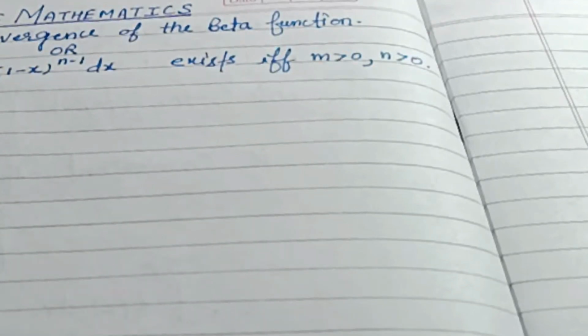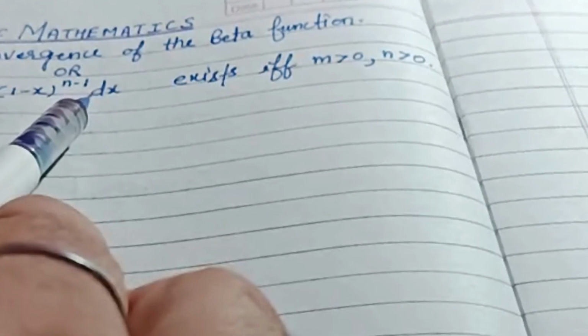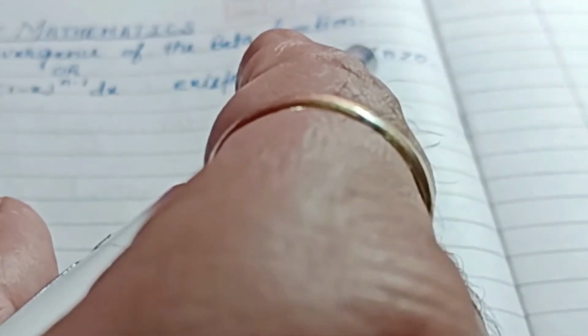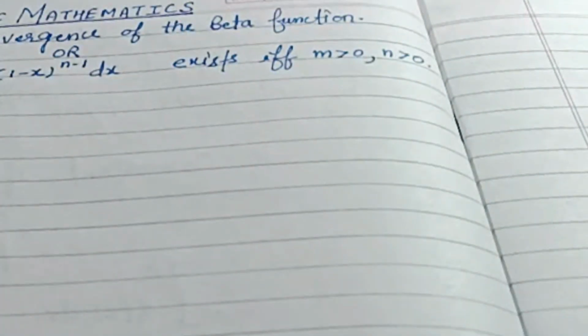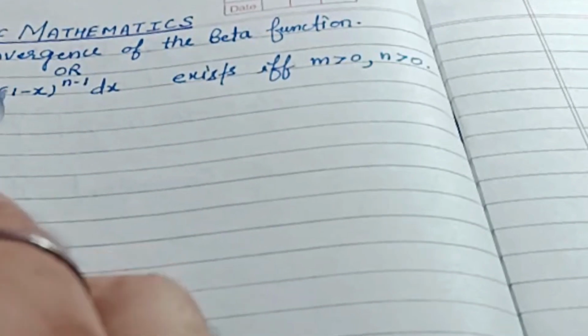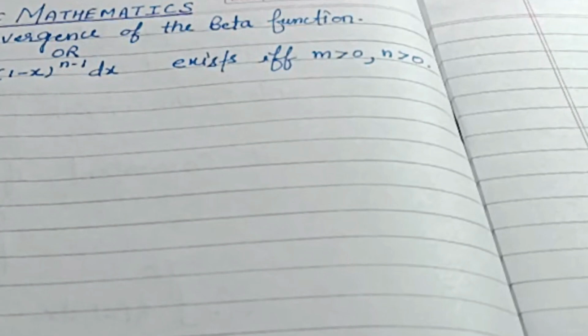So, in today's video lecture, I am going to discuss the convergence of the beta function. We will show that the integral from 0 to 1 of x to the power m minus 1, times 1 minus x to the power n minus 1 dx, exists if and only if m and n both are positive. Because this is the definition of the beta function. So let us start the solution.